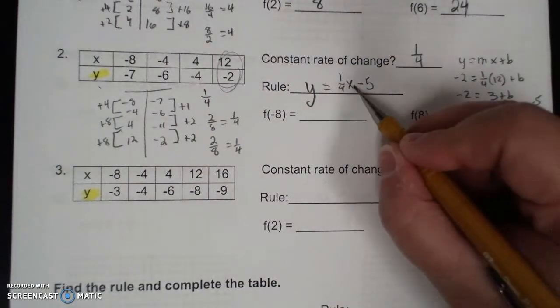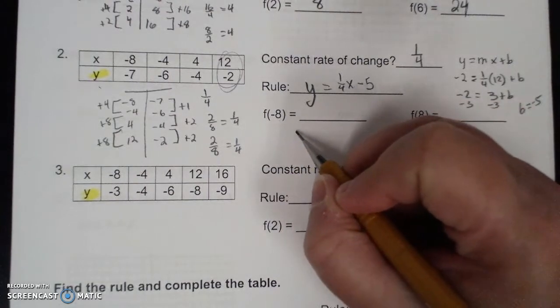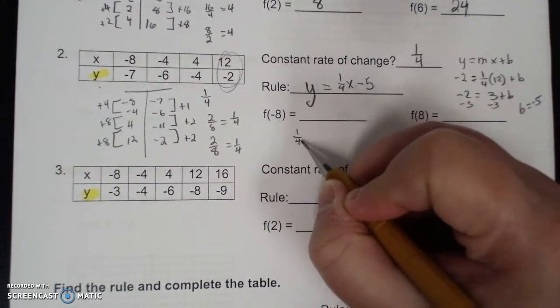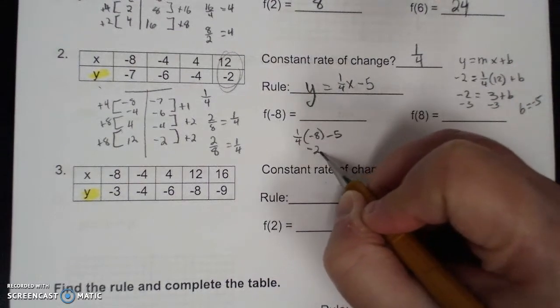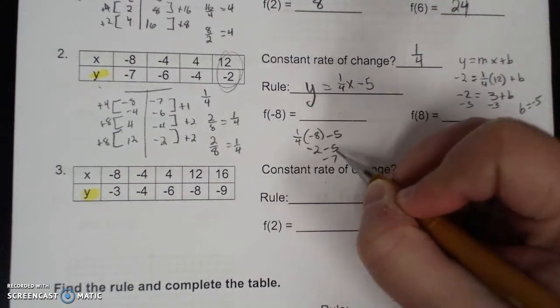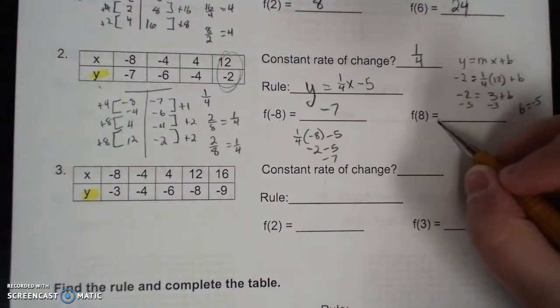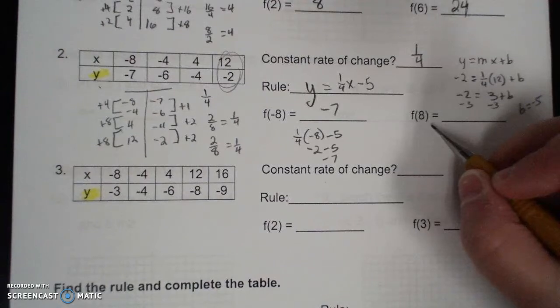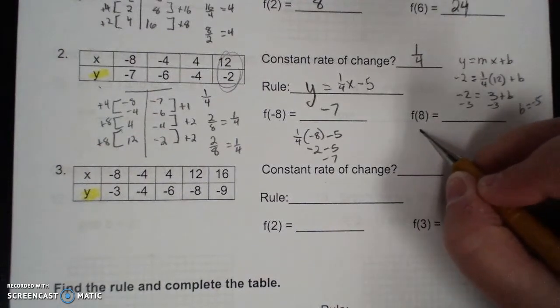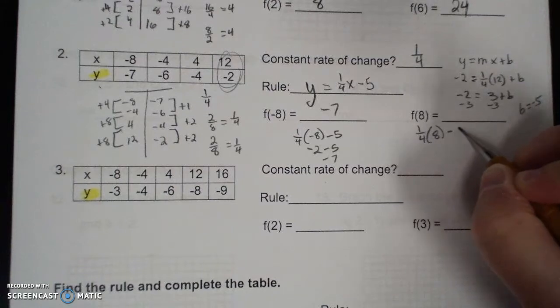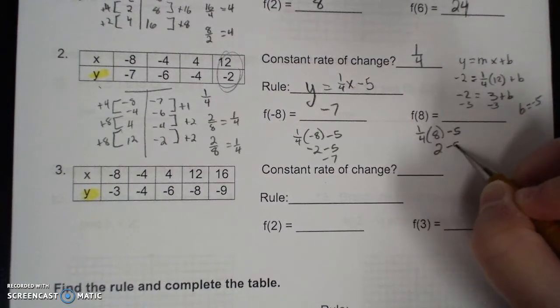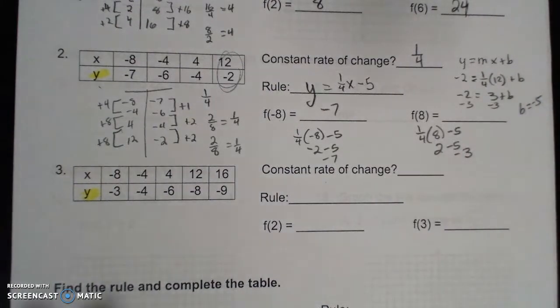I then use that rule for f of -8. So it's 1/4 of -8 minus 5. -2 minus 5 is -7. F of 8 is 1/4 of 8 minus 5, which is 2 minus 5, which is -3.